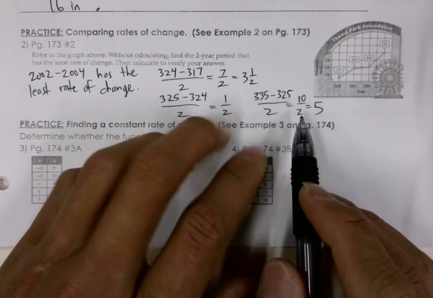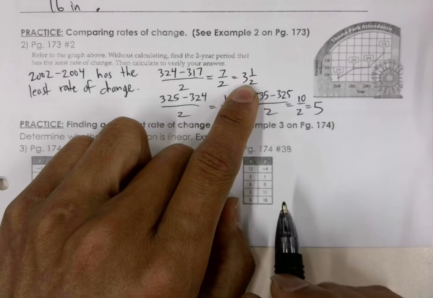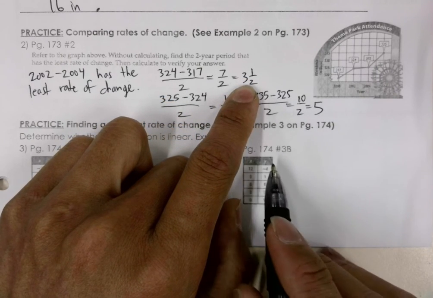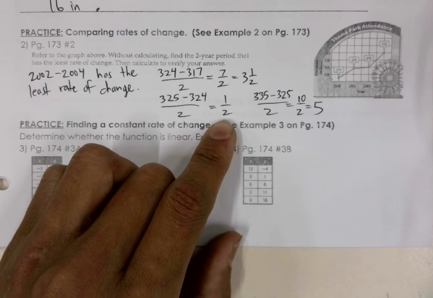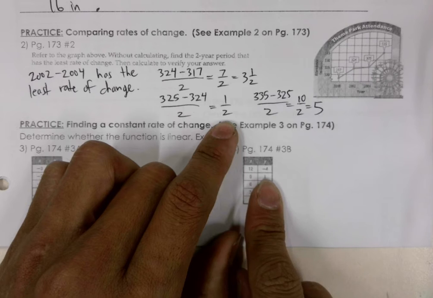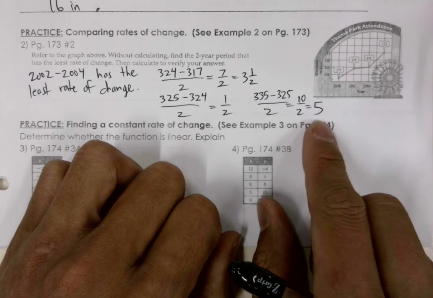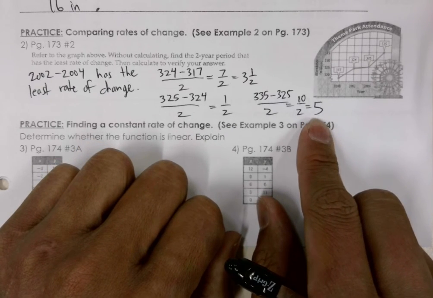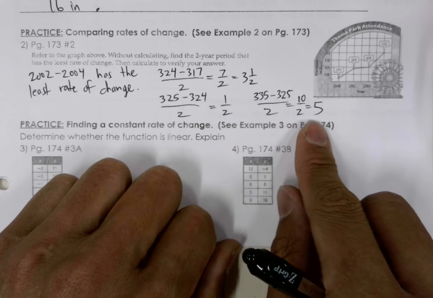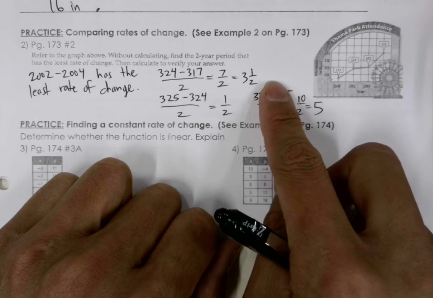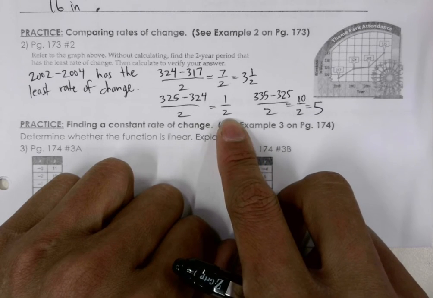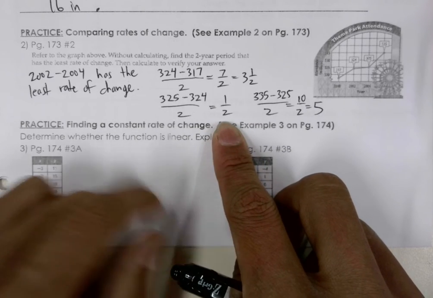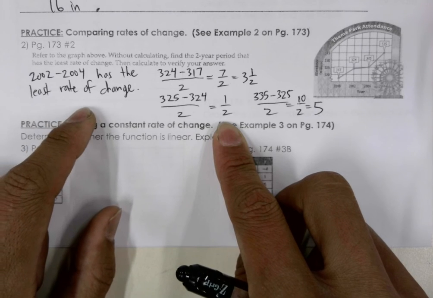Okay. So this is case 1, the first section, 2000 to 2002. This is 2002 to 2004, and this is 2004 to 2006. So which time period had the least rate of change? It was 2002 to 2004, just as we had estimated.